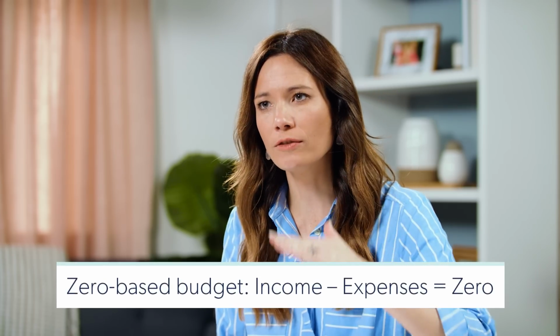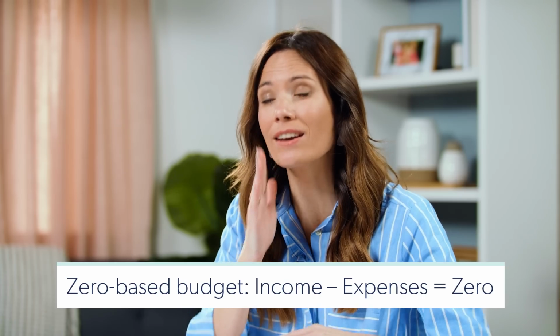A zero-based budget is your income minus all of your expenses, including giving and saving, should equal zero. So all of your spending, saving, and giving should equal your income. You're using all cash and no credit to fund your lifestyle. So if you make $3,000 a month, everything you give, save, and spend should add up to $3,000.